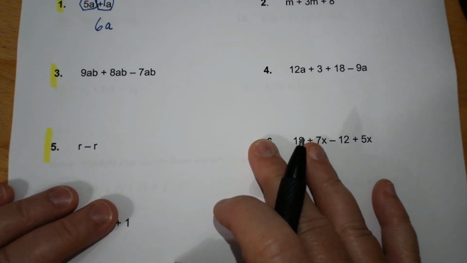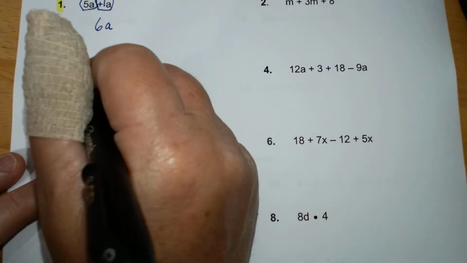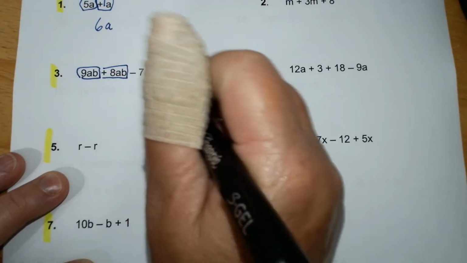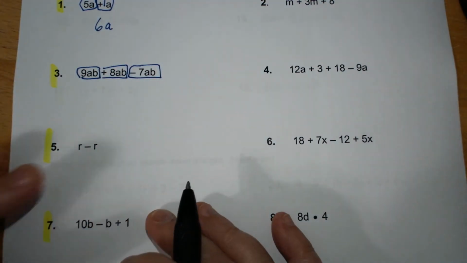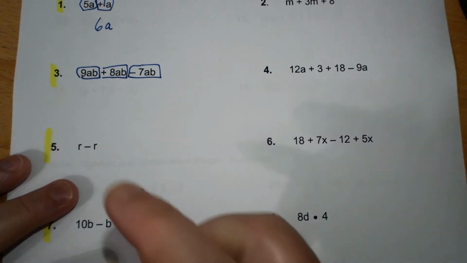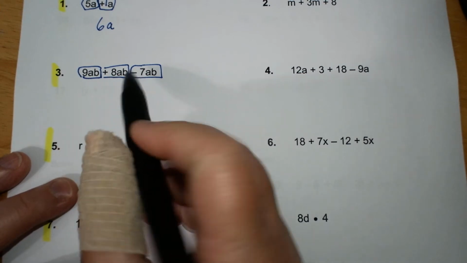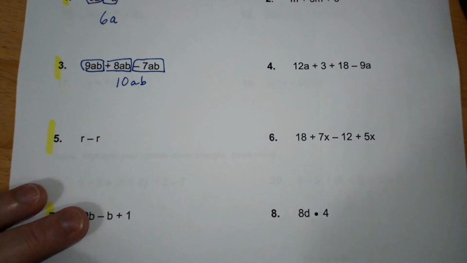On number 3, you're going to look to see if the terms have the same last name. 9 has AB, positive 8AB, minus 7AB. Notice I'm boxing in the signs. You'll hear me say collect your rocks. Then I'm going to do 9 plus 8 is 17, minus 7 is 10, and the last name is AB.